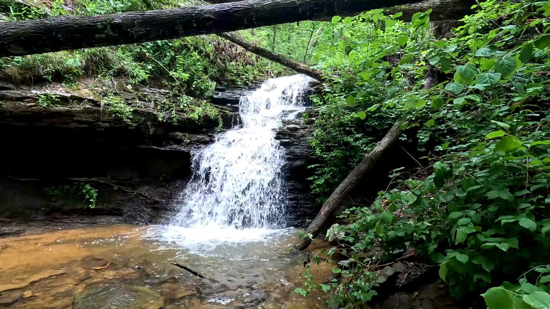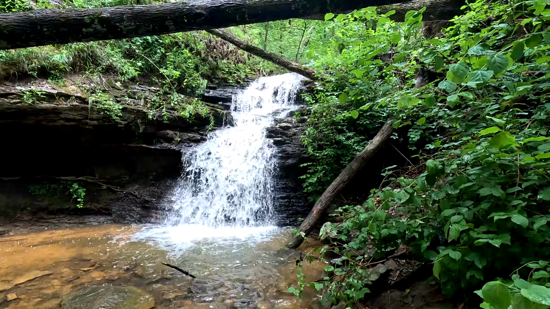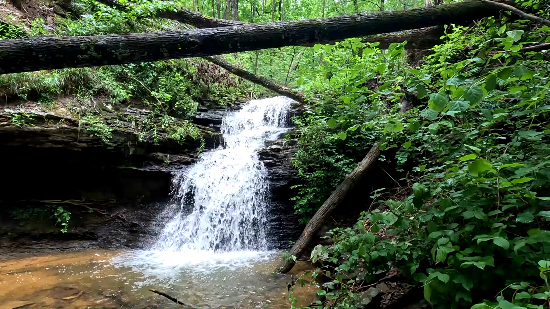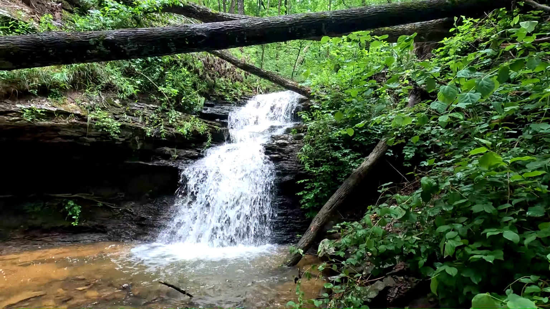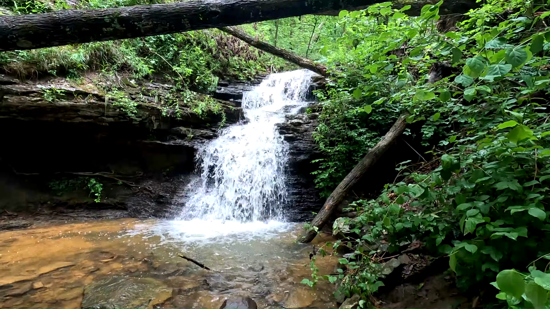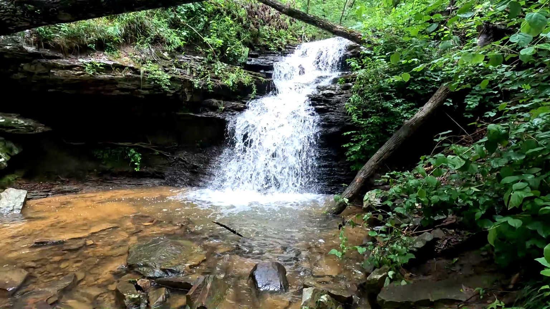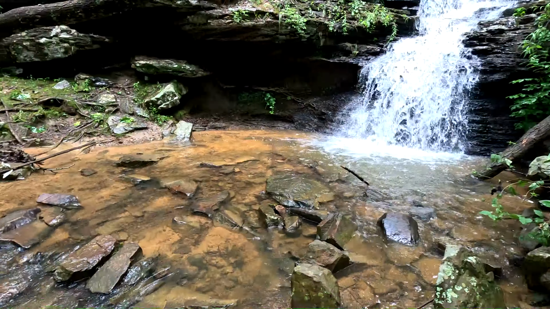Well, as you can see, we made it down here to the falls. So I've taken quite a few pictures with my quote-unquote real camera. But isn't that a nice fall? This thing is really running. I'm glad I came here today, just to show you some of the surroundings.